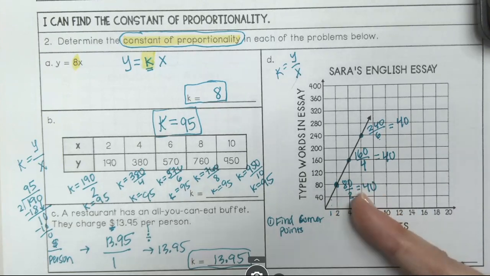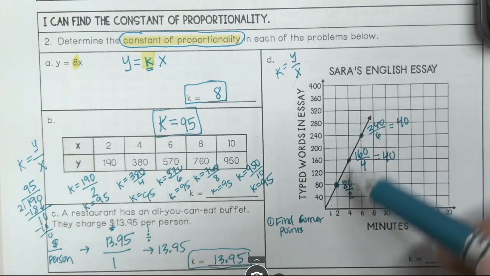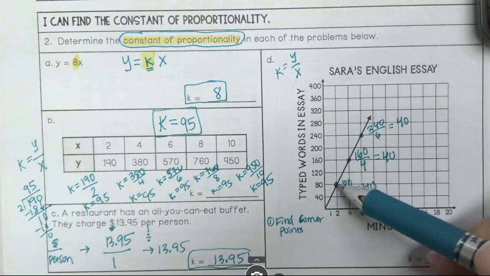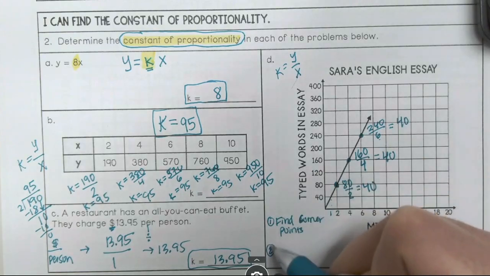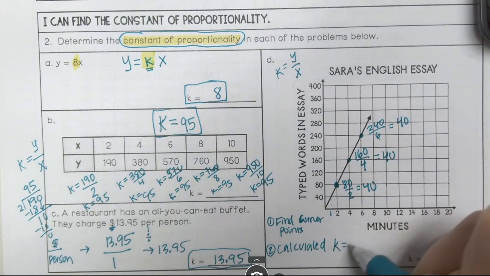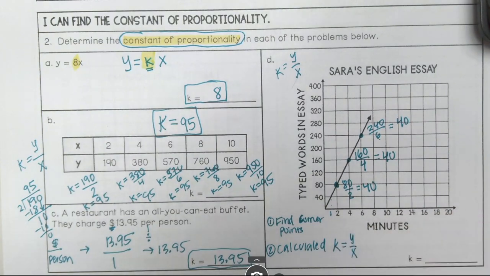So I have shown on a graph how to calculate. So I'm showing my work. How am I calculating the constant of proportionality on a graph? I chose a corner point. I calculated k is equal to y divided by x. So our constant of proportionality is k is equal to 40.